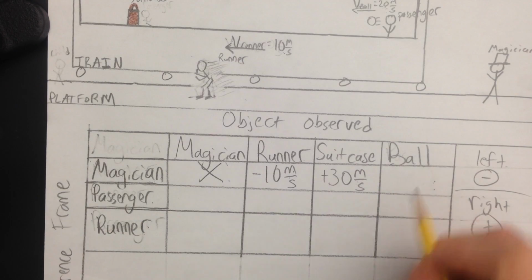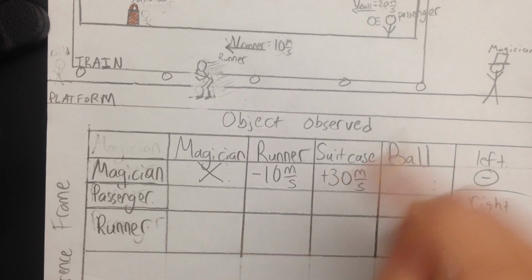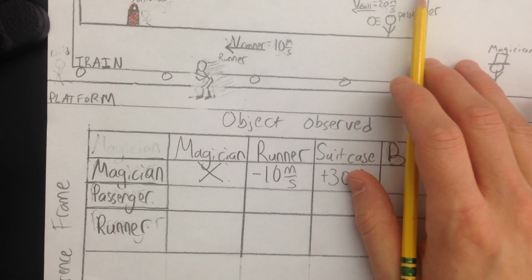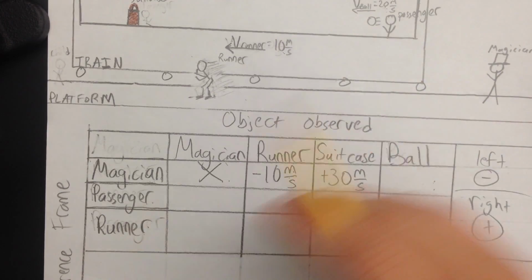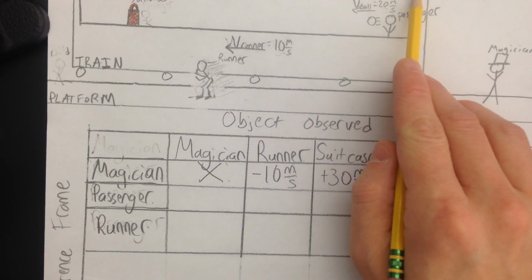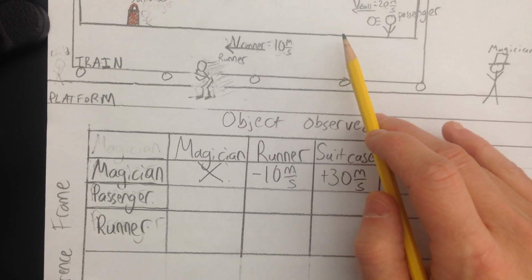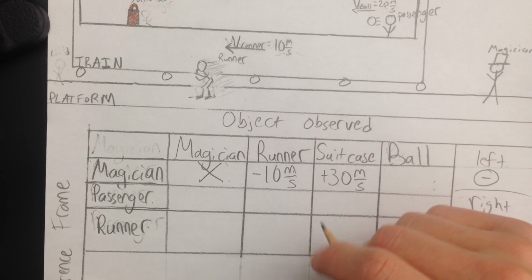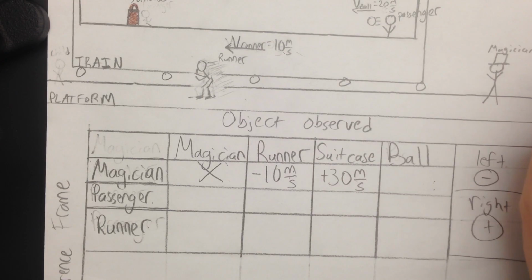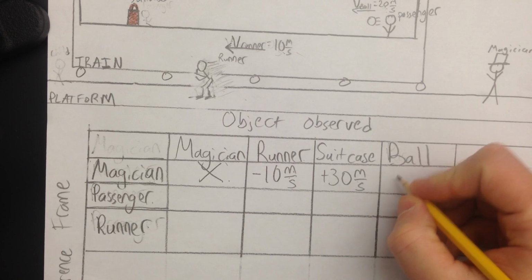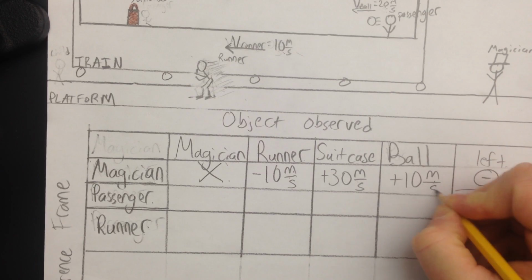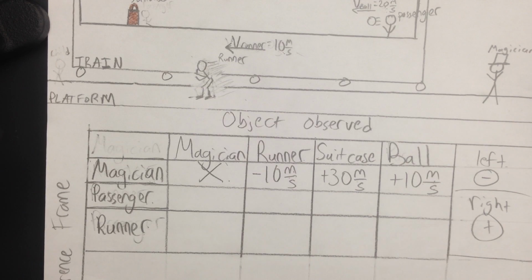How does the magician see the ball moving? Well, that takes into account two things. The ball is on the train, and the train is moving to the right while the ball is moving to the left. So everything on the train moves 30 meters per second to the right, but the ball moves 20 meters per second to the left in that train reference frame. So it's kind of like the magician sees the ball get 30 to the right, but it sees it get 20 taken away from it. So it sees the ball at positive 10 meters per second.